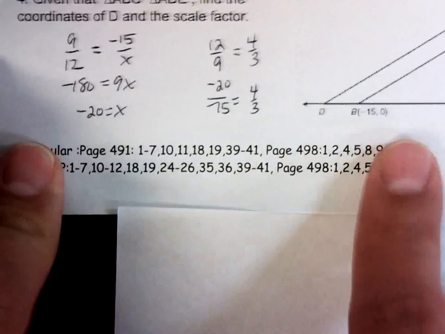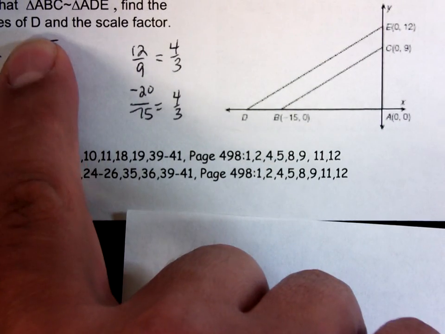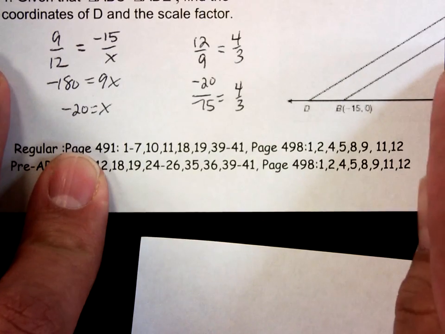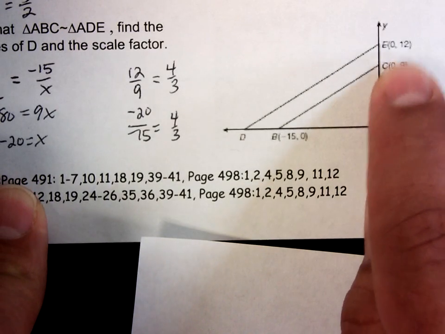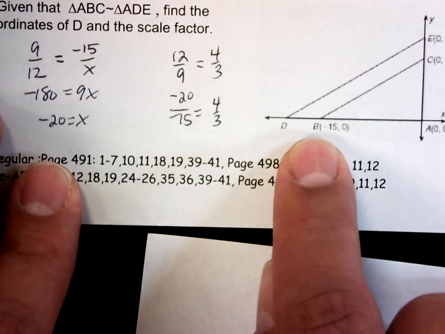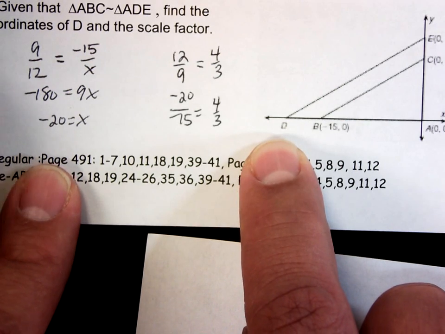Last example I got for you. Gives you this shape, and it wants to know, find the coordinates of D, and it wants the scale factor. So let's do this. My original C was at 9. It's off over here. It went from 9 to 12. So I'm going to put 9 to 12. And my B was at negative 15, and now it went to D. That's what I'm trying to figure out. Where did it go to?